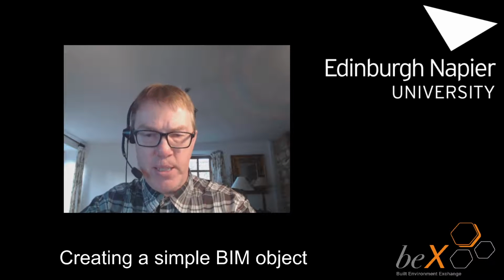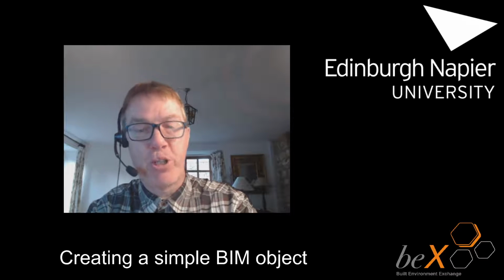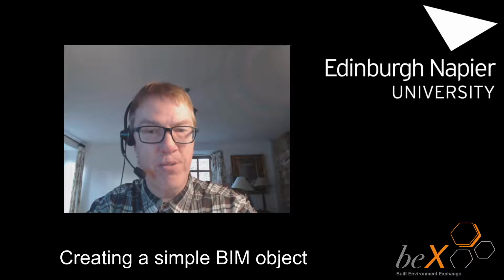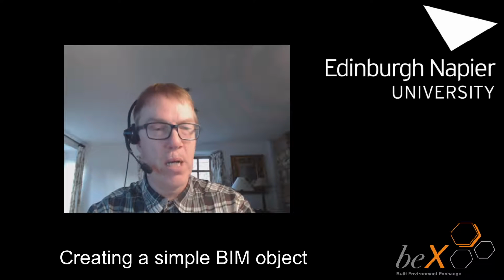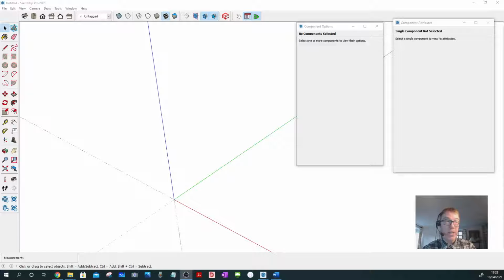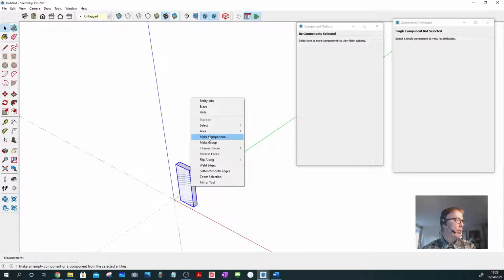My name is Andrew Livingston, and today I'm going to give you a quick demonstration on how to create a data-rich BIM object. So first of all, we need to create something. If we create a timber wall stud, I'll give it some sizes, 140mm by 38mm. Give it a height, a random height just now, and we'll now create it as a dynamic component.